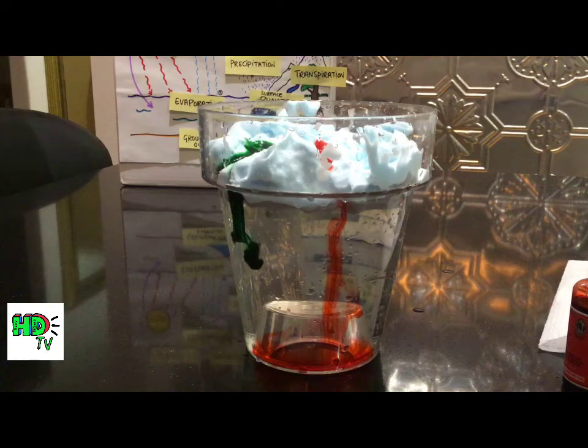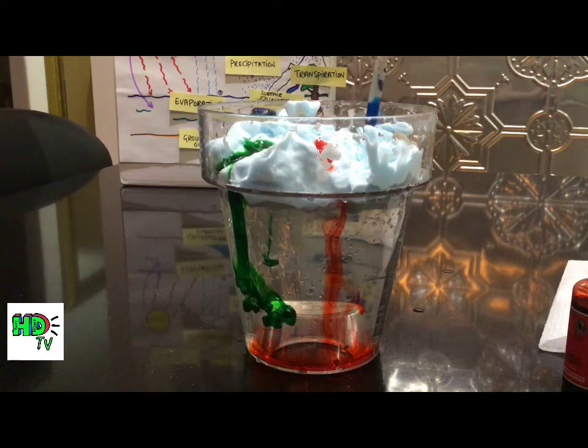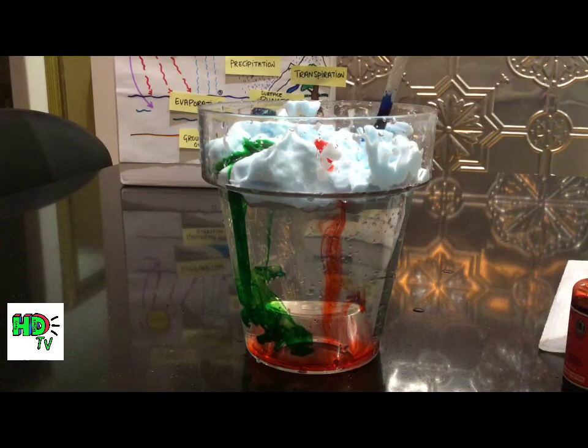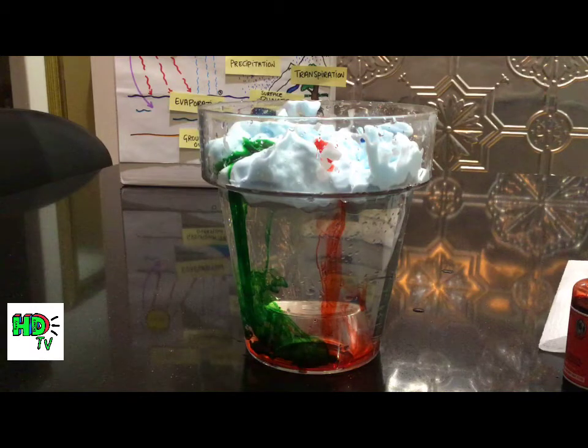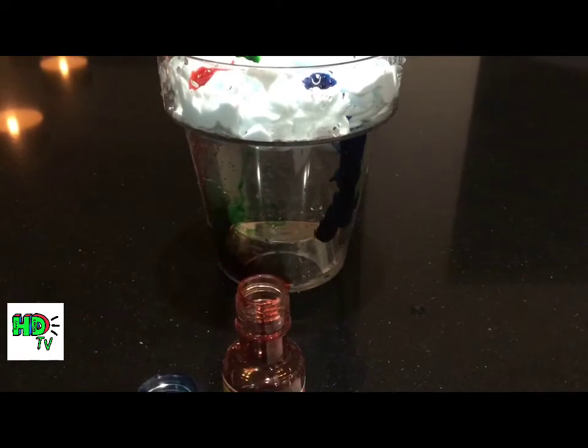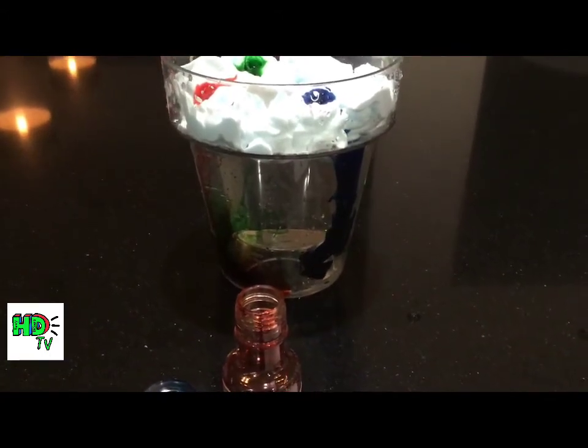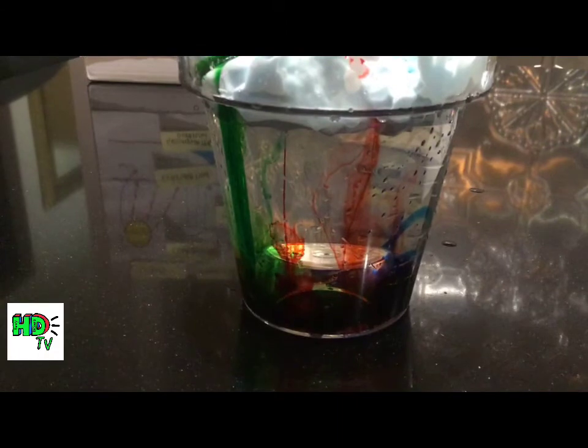Pretty cool to watch, isn't it? And you can see that the dye, the food dye, seeps down through the cloud and into the water below. Bring you over this side and you'll be able to see the blue. Can you see the blue beginning to draw down? Just like precipitation when the water droplets fall towards the earth.